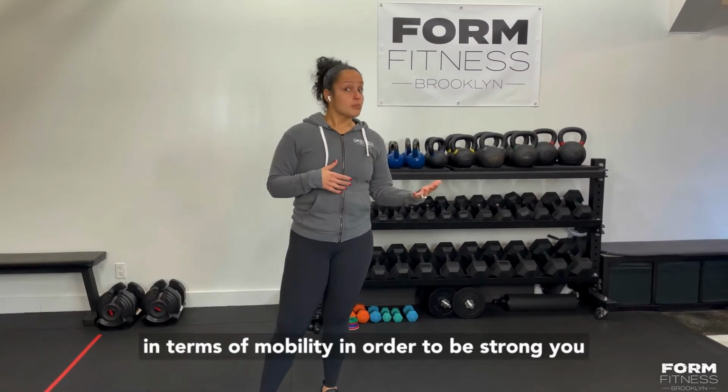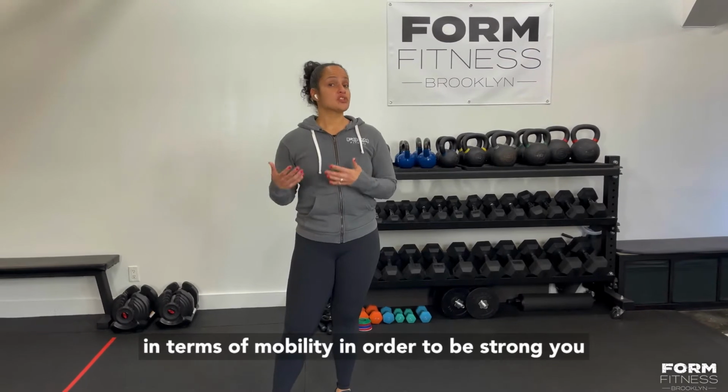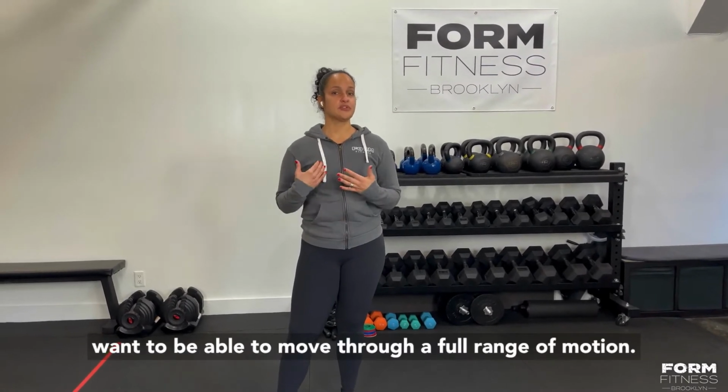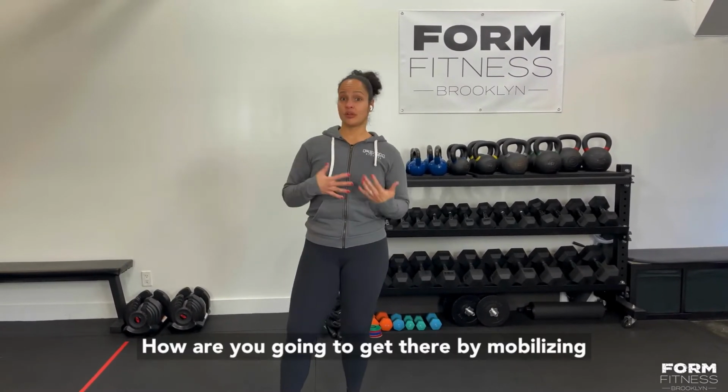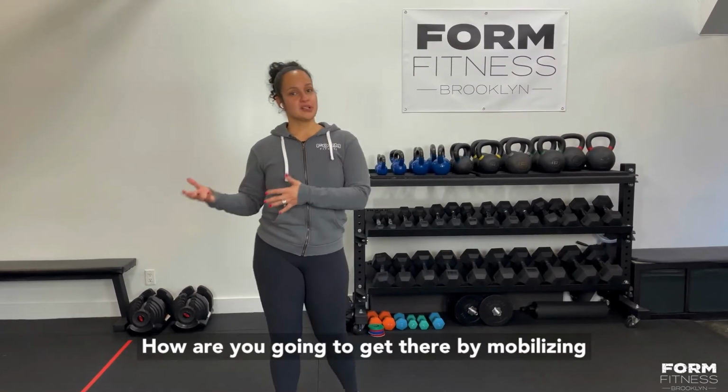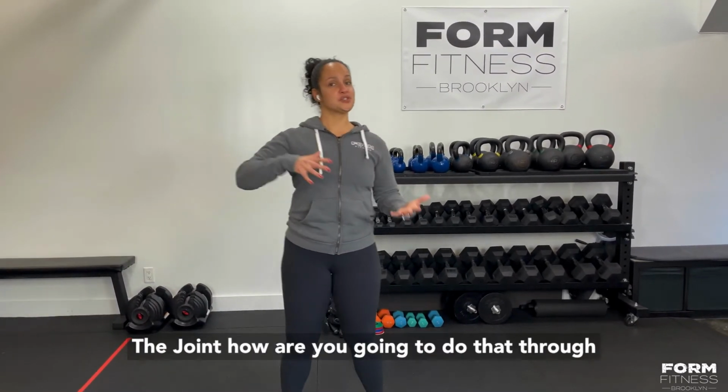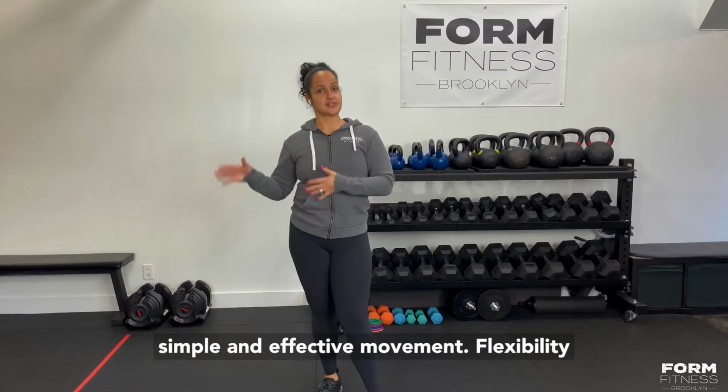So in terms of mobility, in order to be strong, you want to be able to move through a full range of motion. How are you going to get there? By mobilizing the joint. How are you going to do that? Through simple and effective movement.